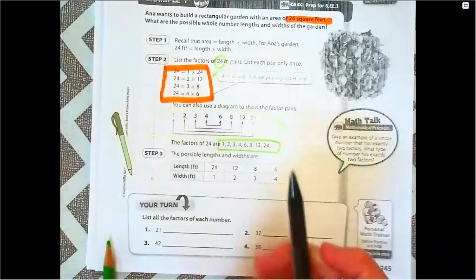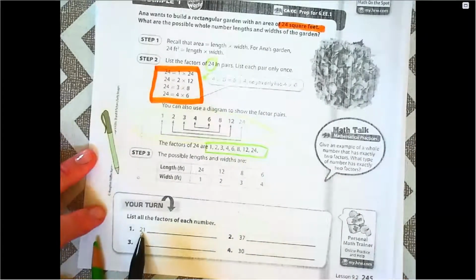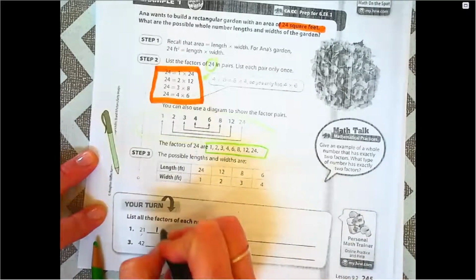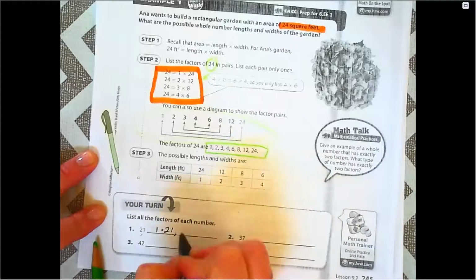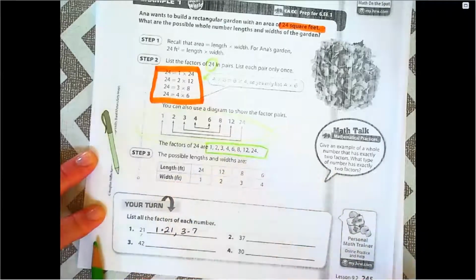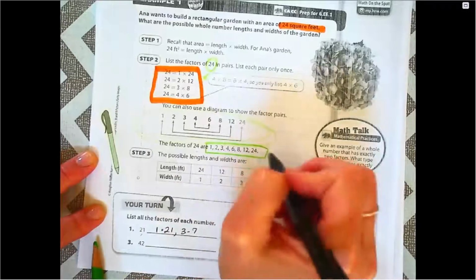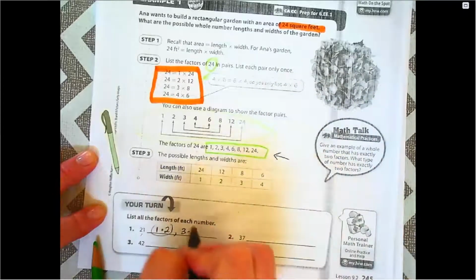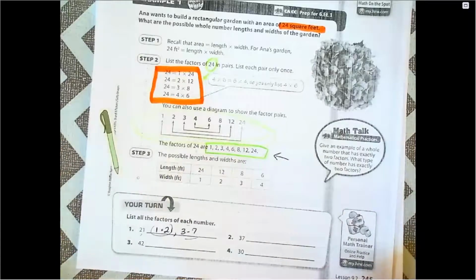But just to refresh, I'm just going to do this first one. So 21. So factors of 21 are 1 times 21, right? And then we have 3 times 7, and then that's it. If you want to put them in numerical order, you can, but that works for me. Cool? Awesome sauce. Any questions on finding factors of numbers?